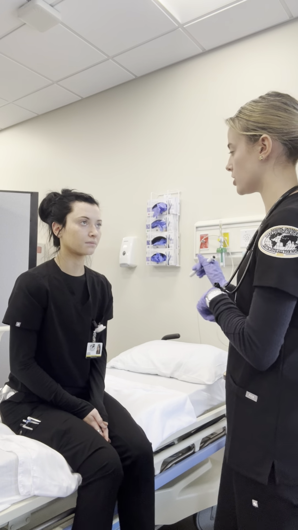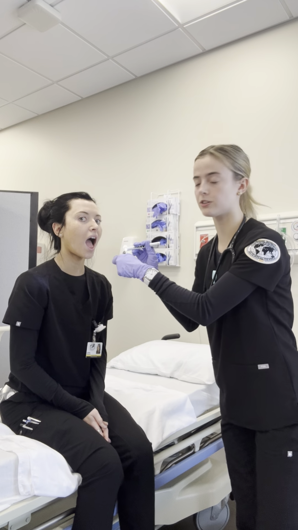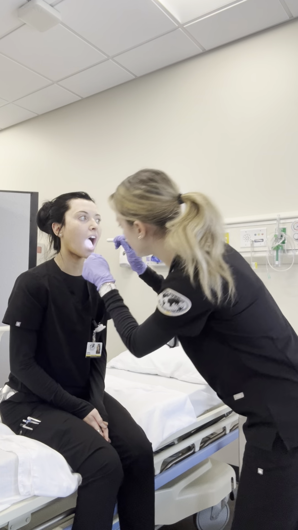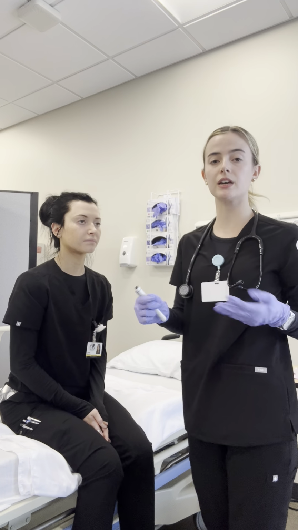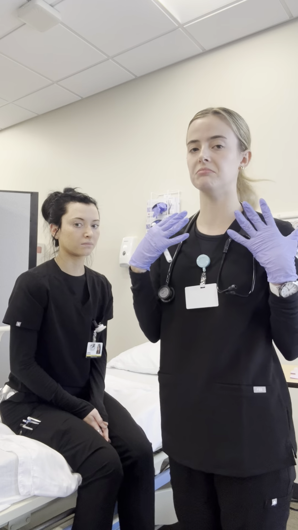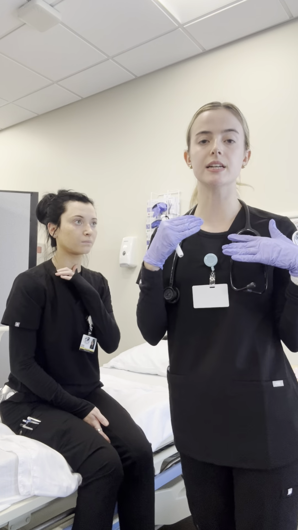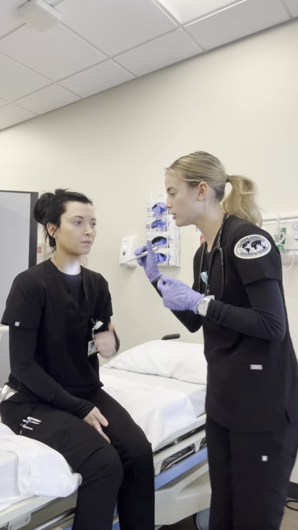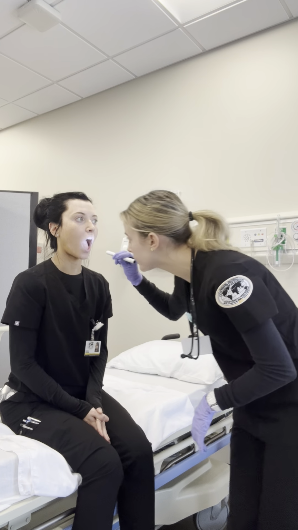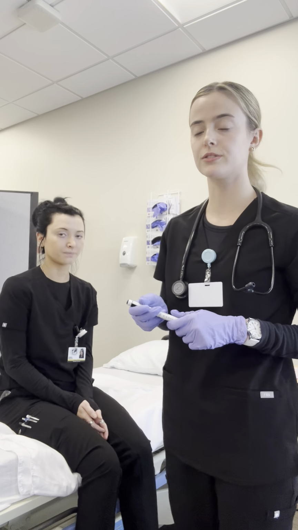I would have them first open up, use my tongue depressor. I'm looking at the buccal mucosa first. Looking on both sides, it is pink, there's no lesions, no redness, no abnormal swelling or anything. I'm also looking at the Stensen duct, and there doesn't appear to be any abnormalities, and saliva production is observed.